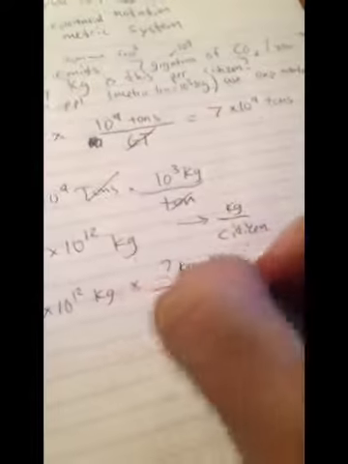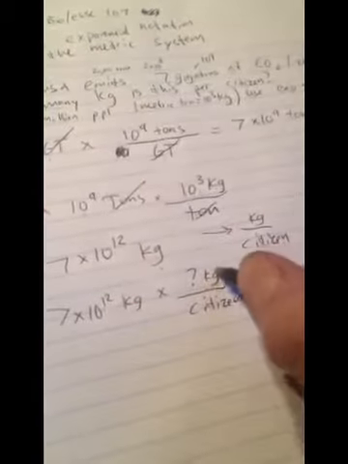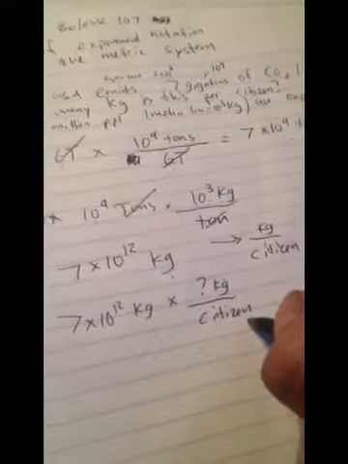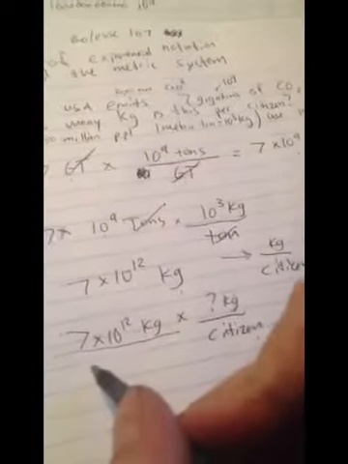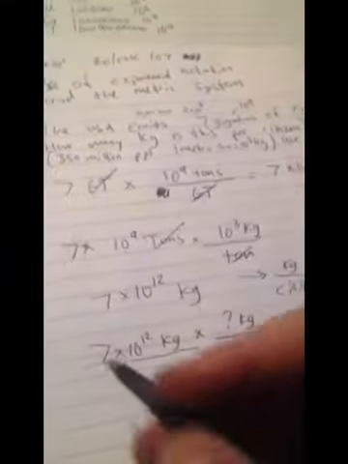So all we really have to do is divide, so we have a kilogram per citizen, so what that means is we just divide this number by the number of citizens, and the number of citizens was 350 million.